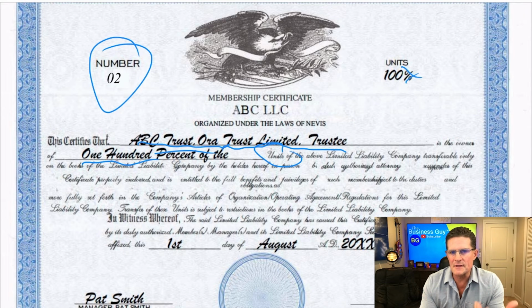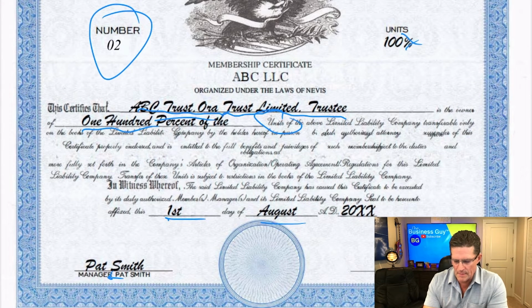I like the unconventional route to write the percentage, so that way you don't have to worry about knowing the number of units the LLC is authorized to issue. Either way is acceptable, but if your LLC doesn't specify how many units you're authorized to issue, using a percentage is just fine. So you can see we write the date, the manager of the LLC signs, whoever that is, and you squeeze your company seal in this section here.